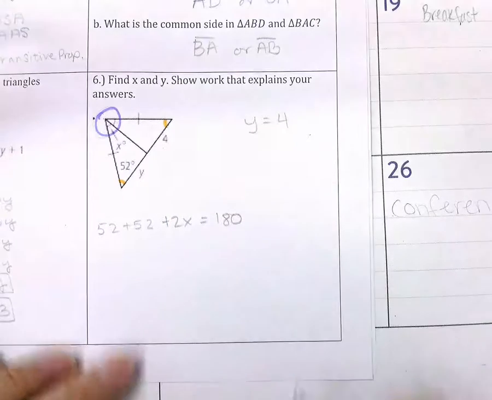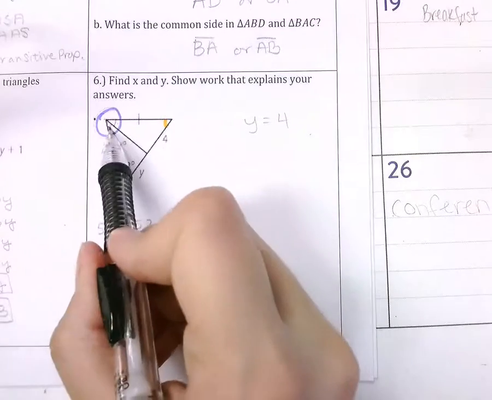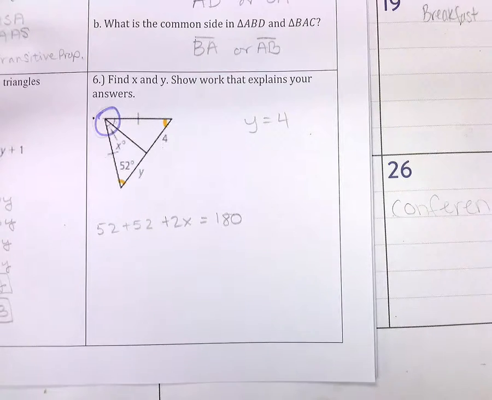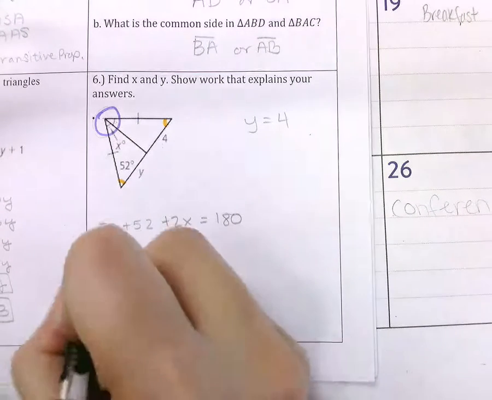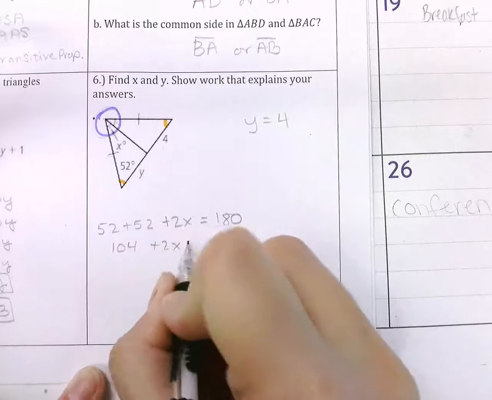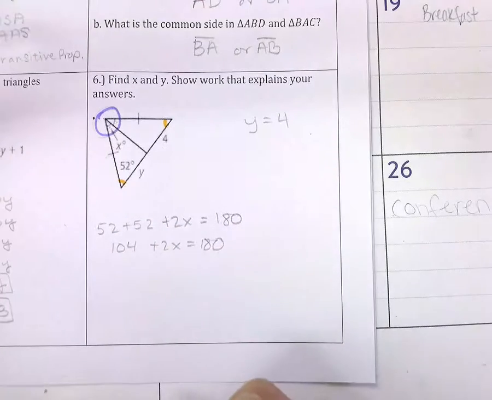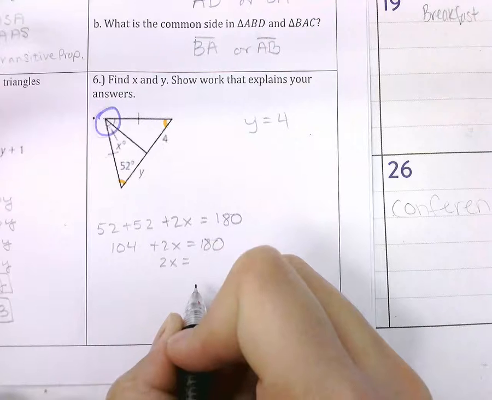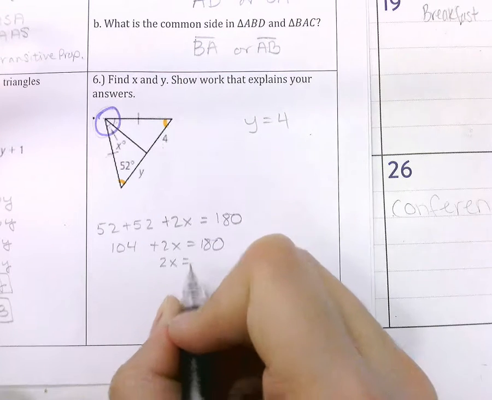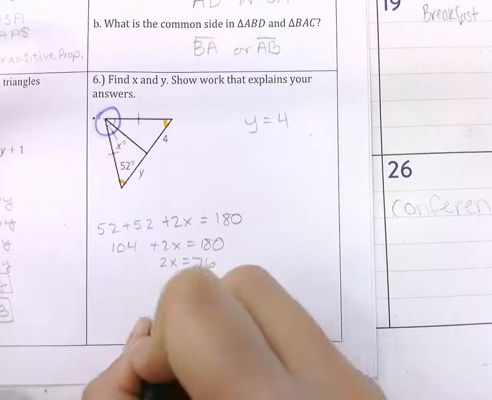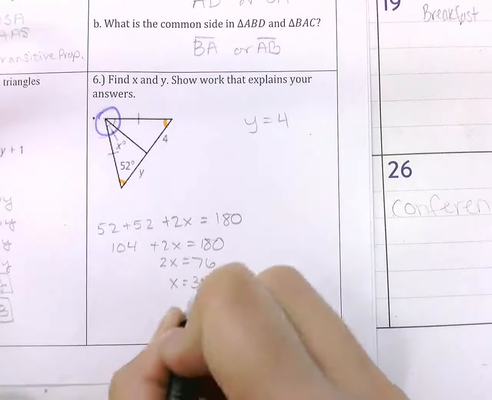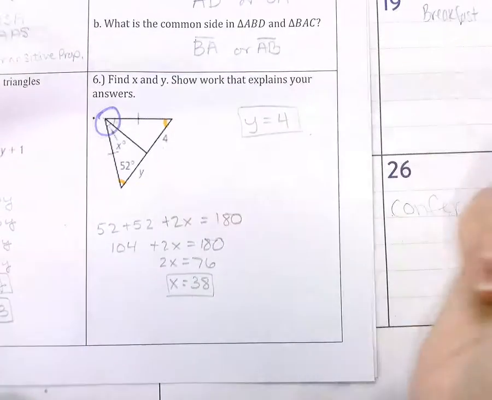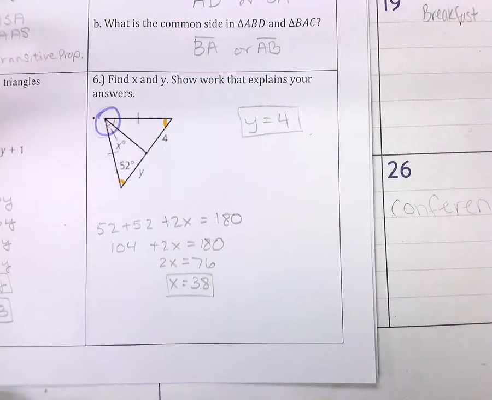All of those have to add up to 180. So if this angle is x, then this angle is also x. I'm just calling the purple angle 2x because it's both of the x's. So that makes this 104 plus 2x. And then if you subtract 104, 76. And then divide by 2. There you go. You can plug it back in and check, I guess.